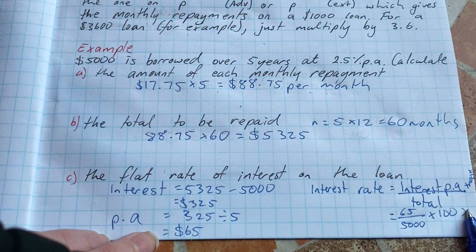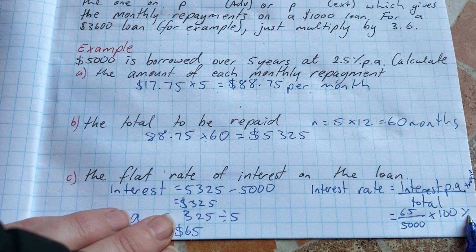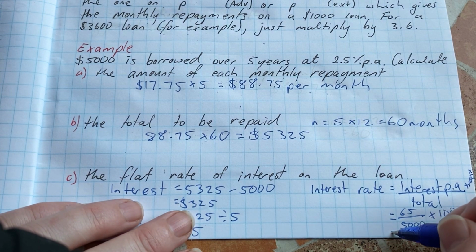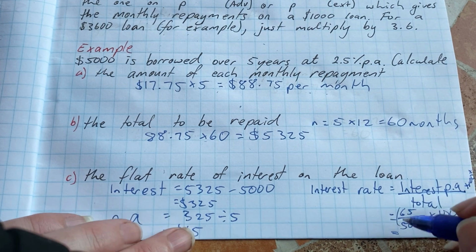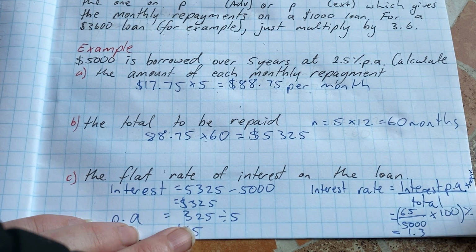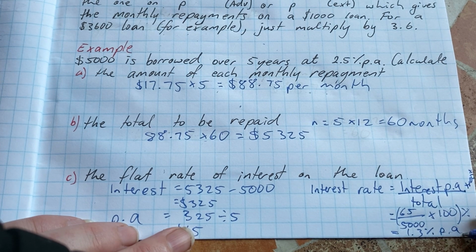Now I do write a percent symbol here. I'm not changing the value. Multiplying by something by 100% means timesing it by 1. But I don't put that percent symbol in my calculator. This 65 over 5,000 times 100 gives me 1.3. Let's bring down that percent symbol, 1.3% per annum.